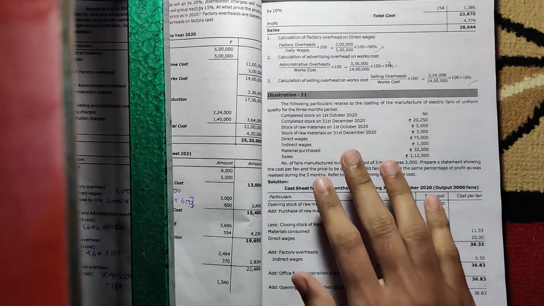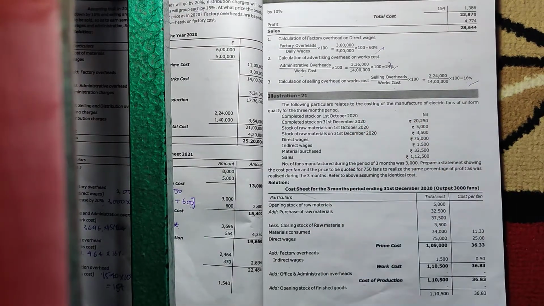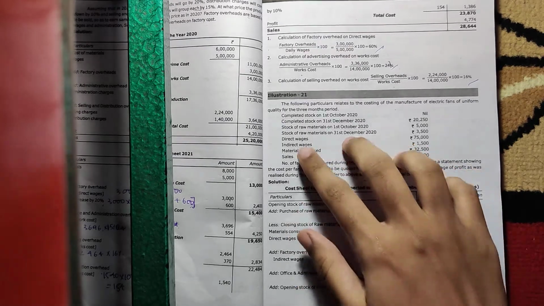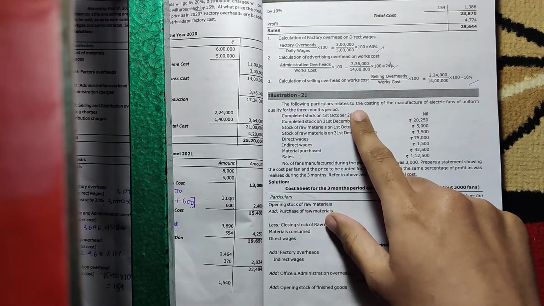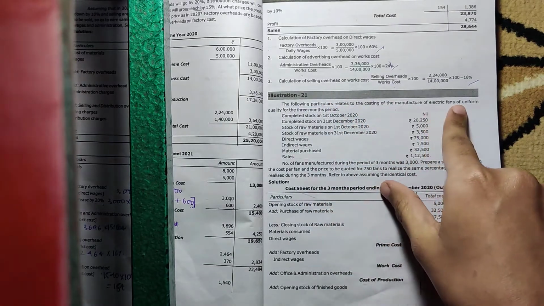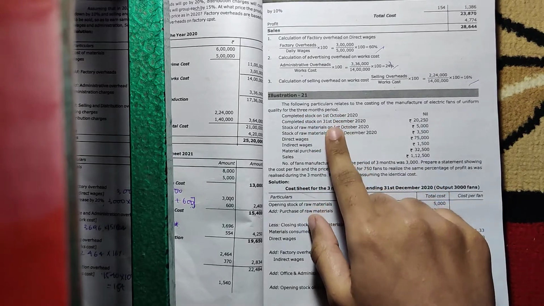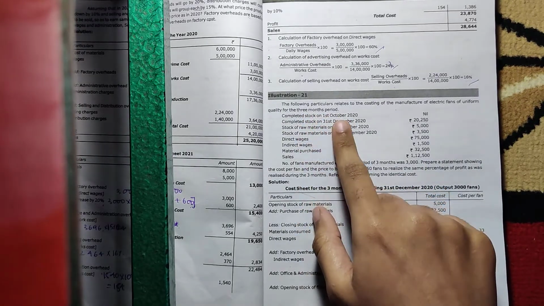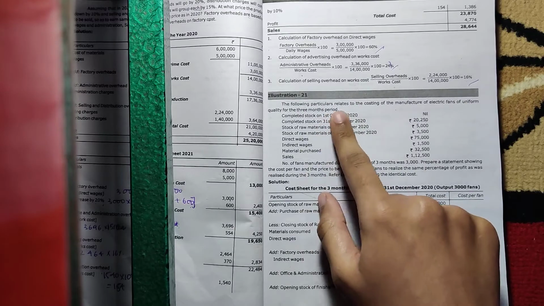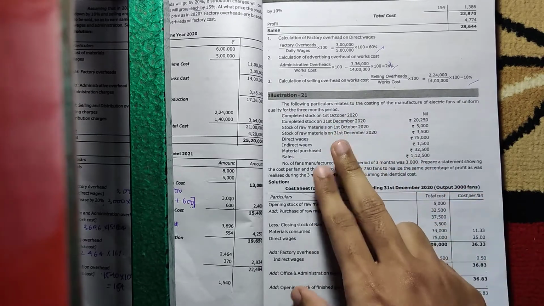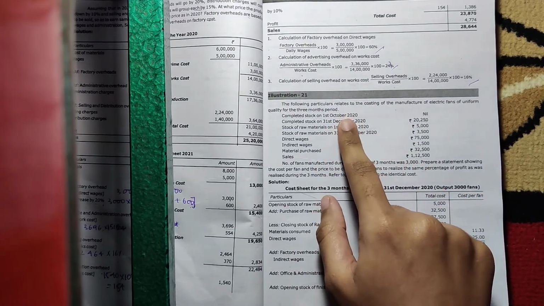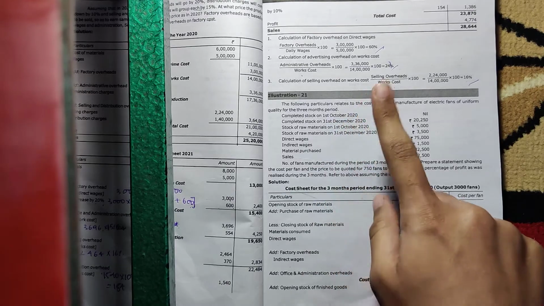Illustration 21 is almost similar to the previous one, but here the cost per unit is given to you. It says the following particulars relate to the costing of manufacture of electric fans of uniform quality for the 3 months period. Where the stock and materials are given, it is telling you that you are purchasing and everything. Opening stock, closing stock, all the information is given to you.